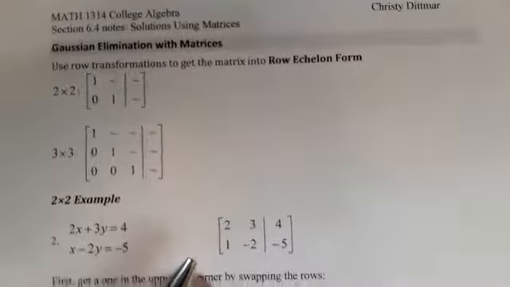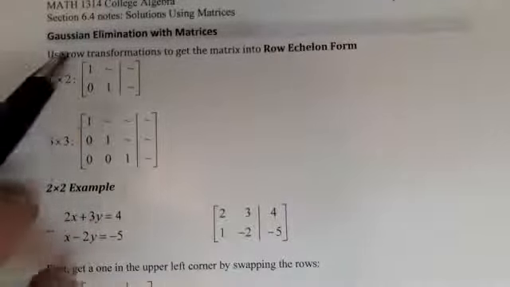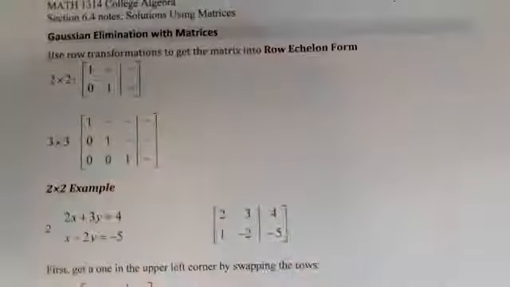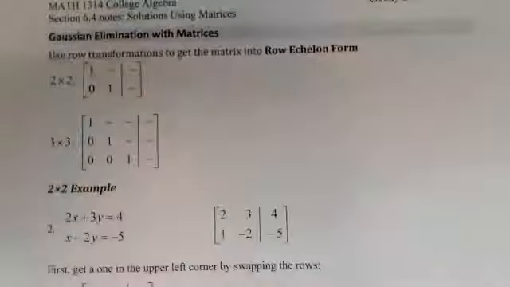And so they throw this term out, Gaussian elimination with matrices. That is what we're doing. That is the process to get it to this form called the row echelon form. Echelon, if you're familiar with vocabulary, is used fairly widely in military vocabulary and in marching vocabulary, where it means a diagonal sort of formation.